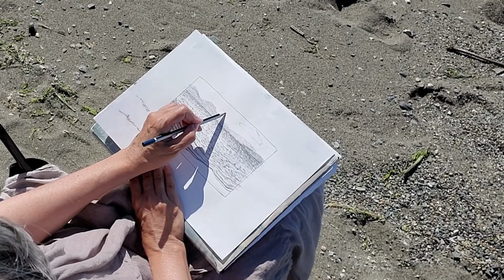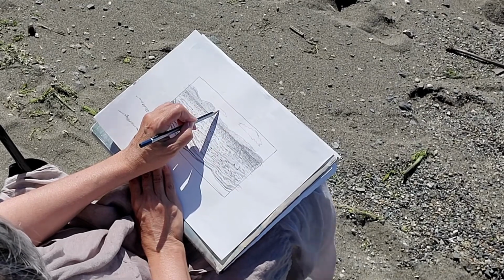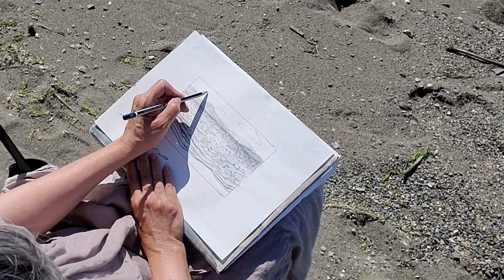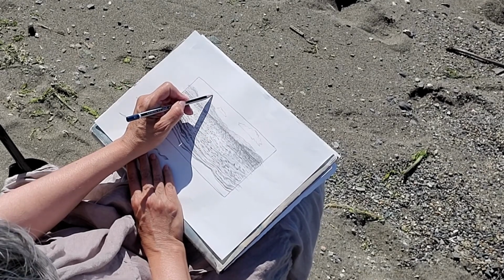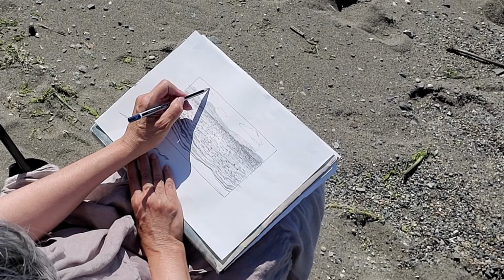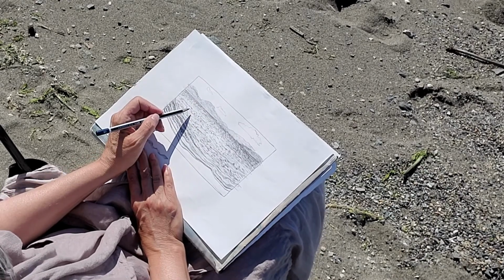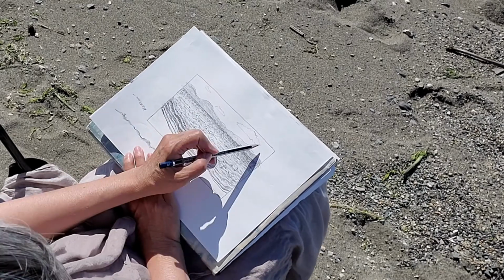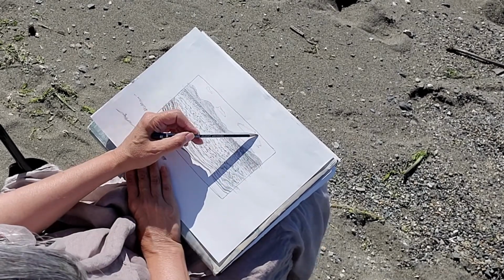And let's say there's another one off in the distance here. And we'll do one more, even smaller. Interesting shaped cloud.